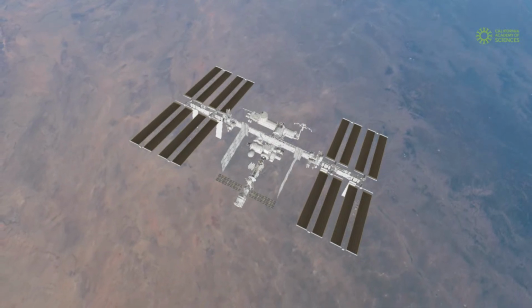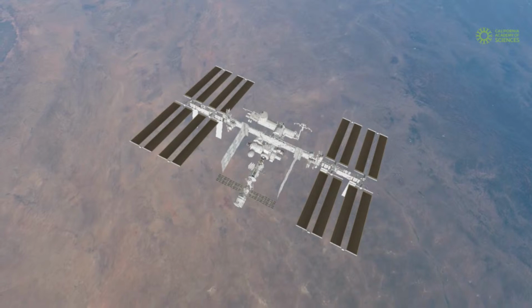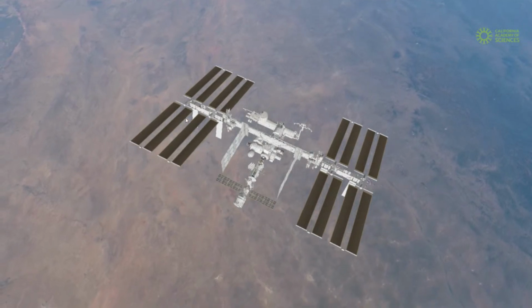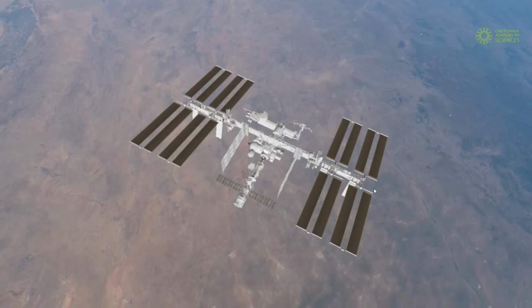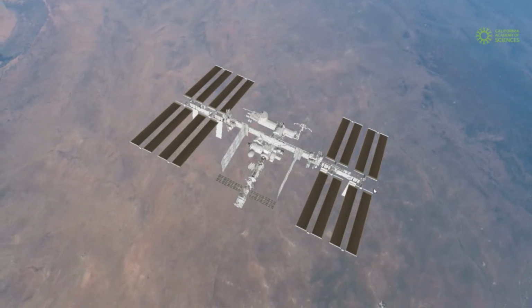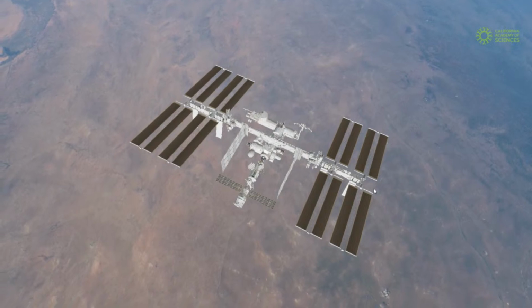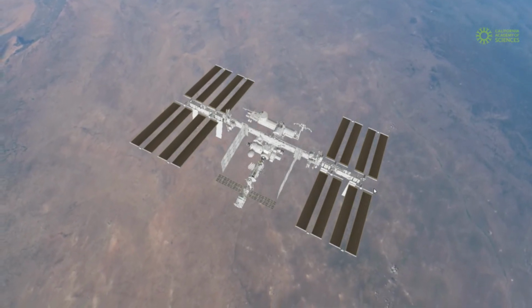The International Space Station is a good place to start because it is a human scale in that the distance across from one side of those solar panels to the other is about the size of a football field. That's whether you're talking about a European football field or an American football field, about the same size, about 100 yards, give or take, 100 meters.